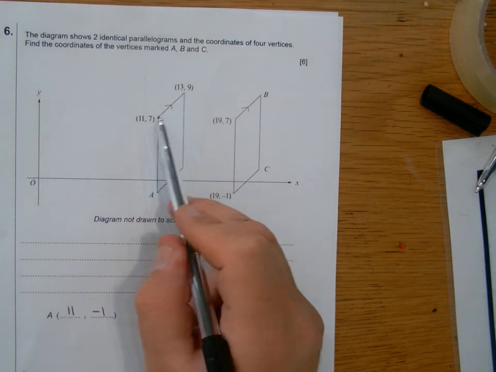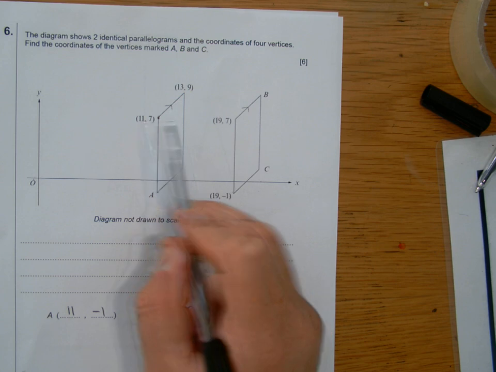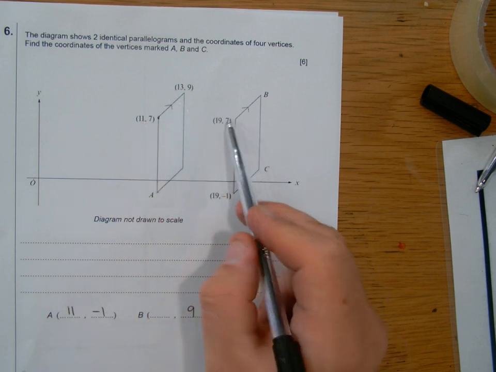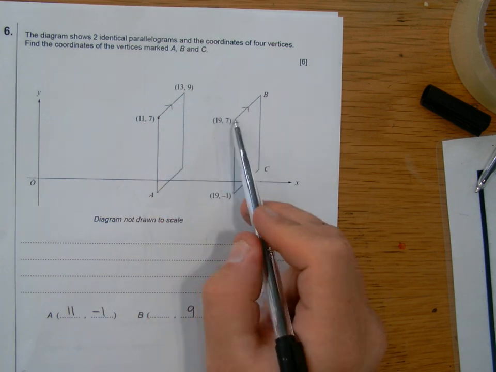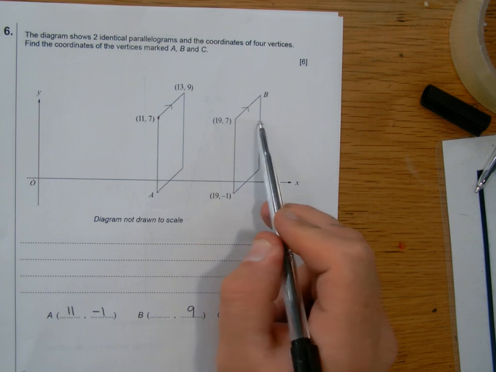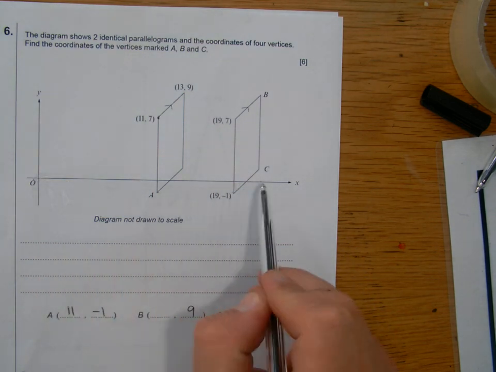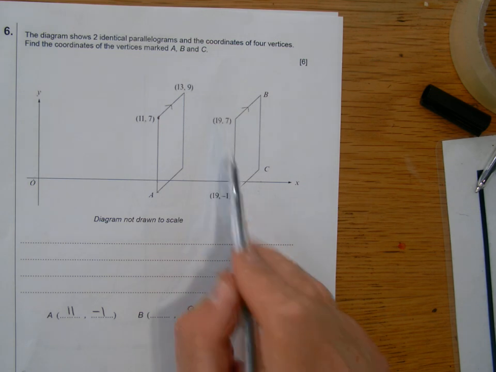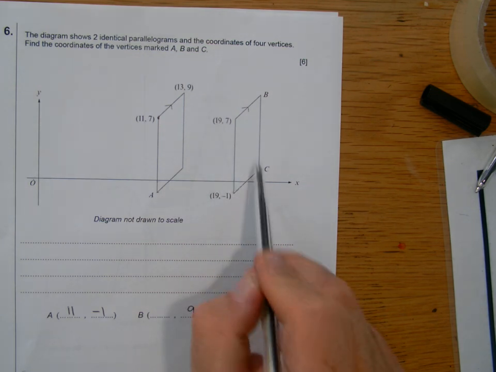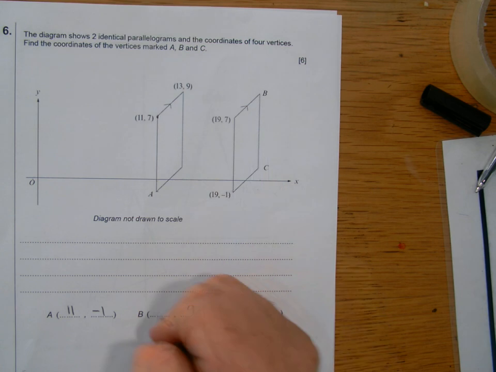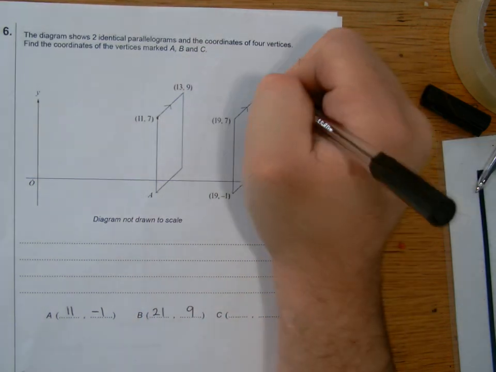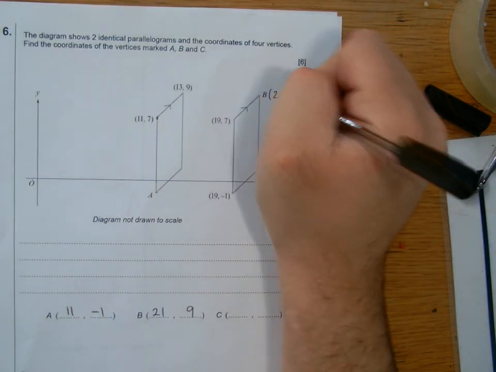Do you see you're going across an extra 2 to go from 11 to 13? It's the same situation here. So with 19, we're going to go across an extra 2 to get to the value we need here. So we're actually going across from the origin 21, because that's what you get when you add 2 onto 19. So we get to 21, and then we're going to go up 9. So 21, 9.